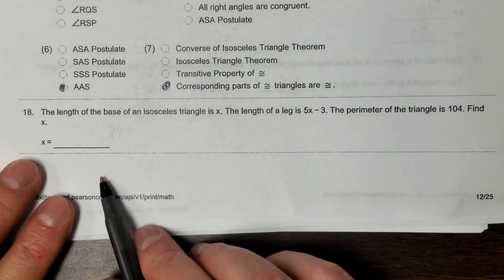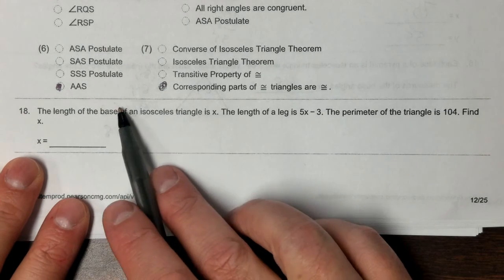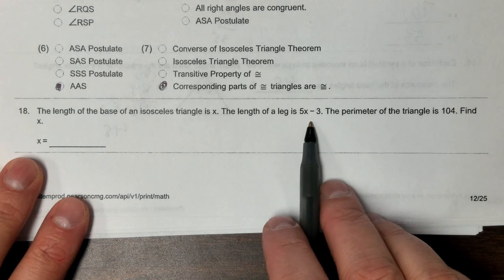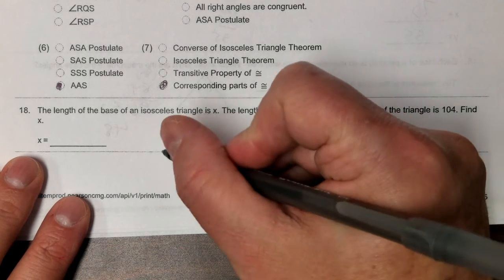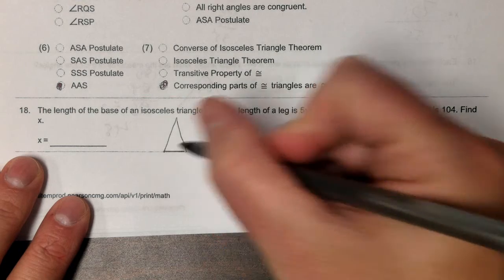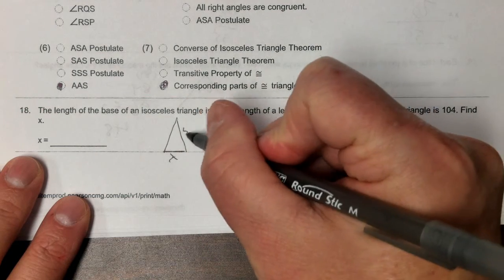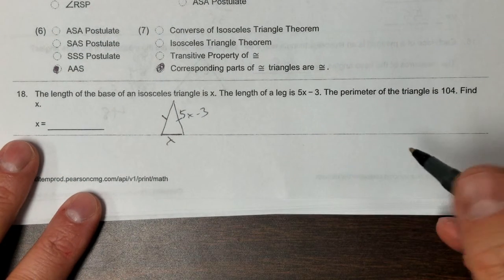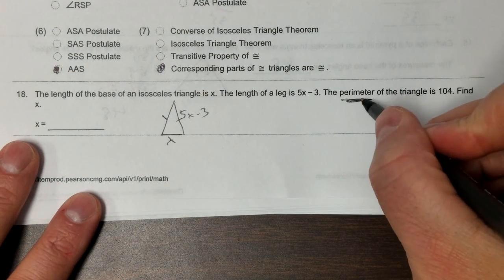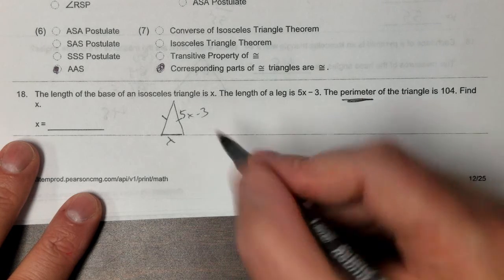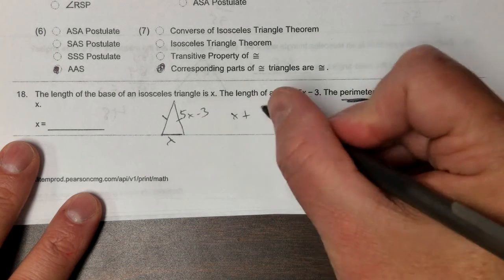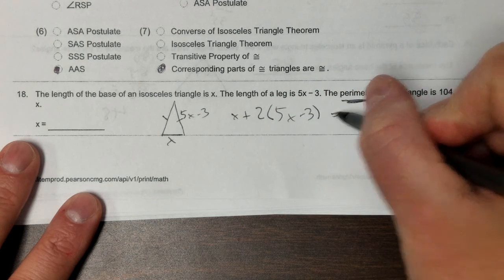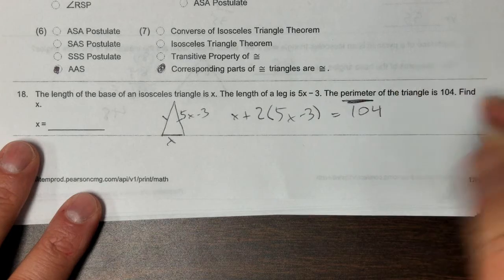All right, number 18, the length of the base of a triangle is x, and the legs are 5x minus 3. That means it's going to be a short base but long legs. And they're talking about the perimeter. So you'd say x plus 2 of these equals 104.